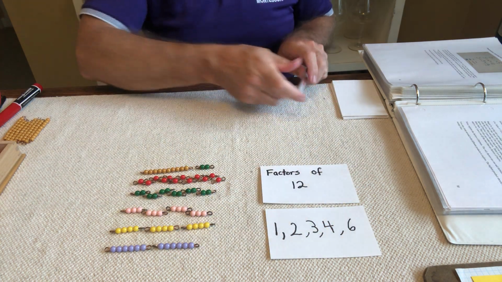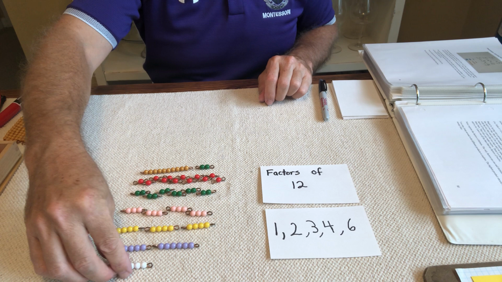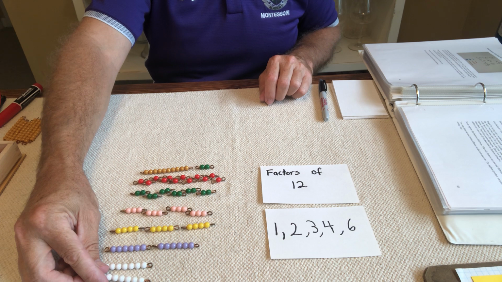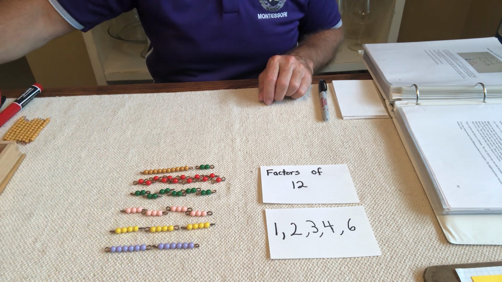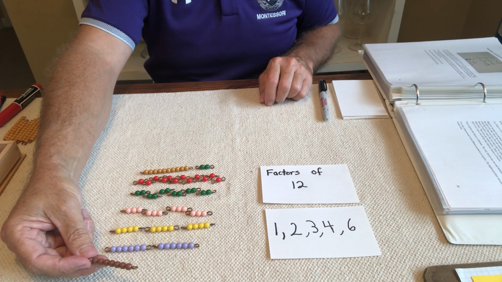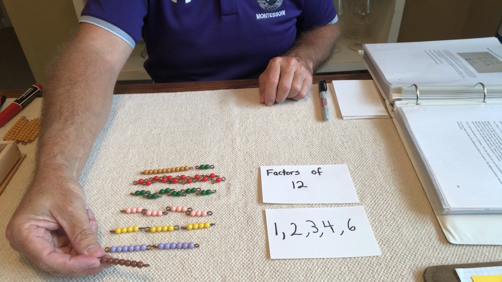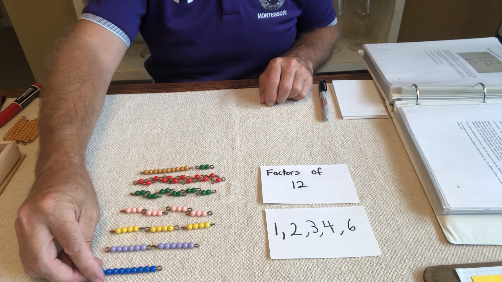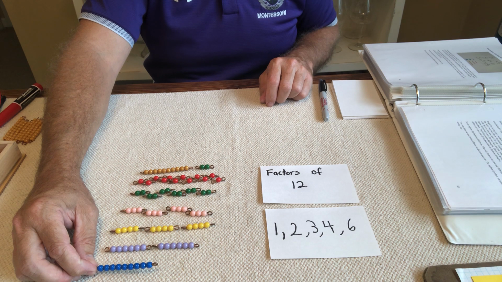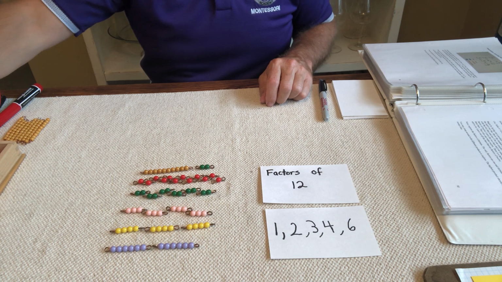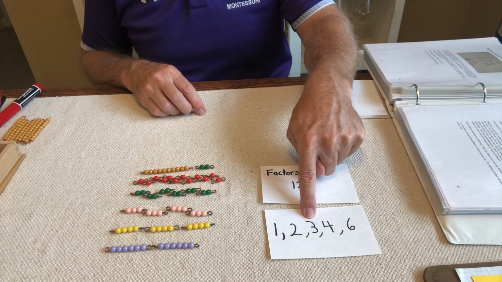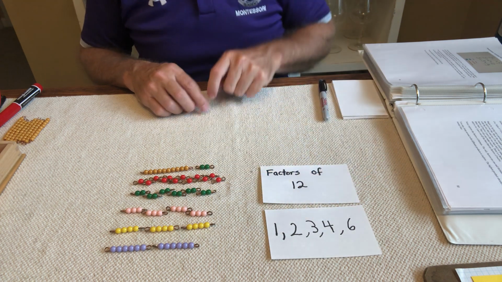What about 7? Will that work? No, because the next multiple of 7 is 14. 8. Can I make 12 with 8? No, because the next multiple is 16. That's too much. What about 9? Can you use 9 to make 12 exactly? No. All right, so the factors of 12 then are 1, 2, 3, 4, and 6.